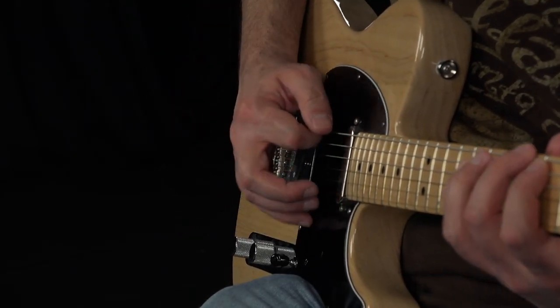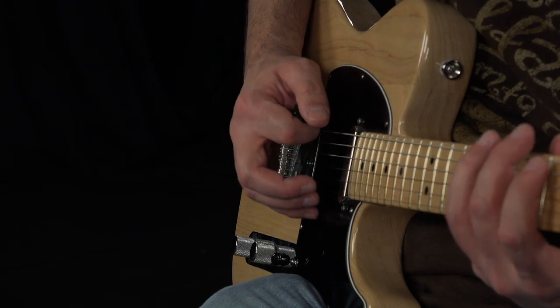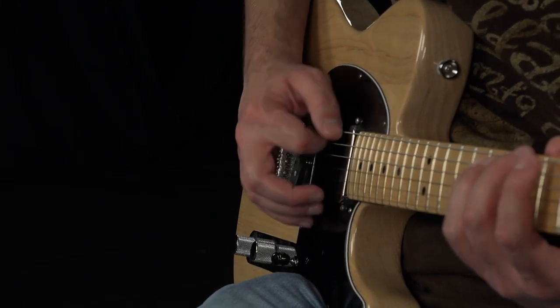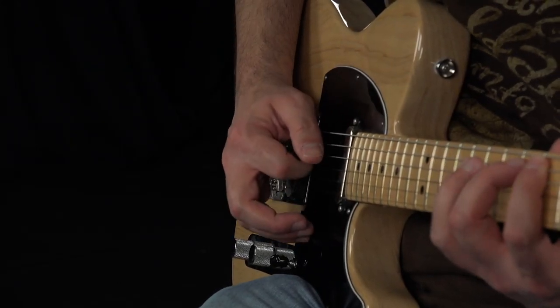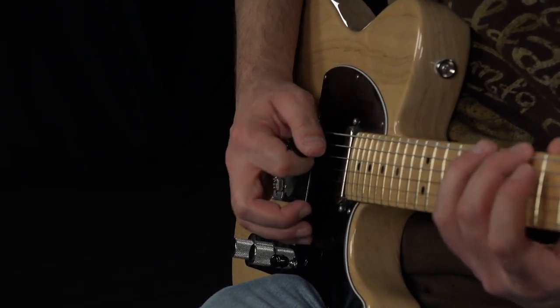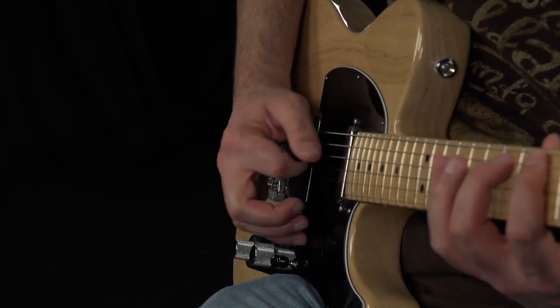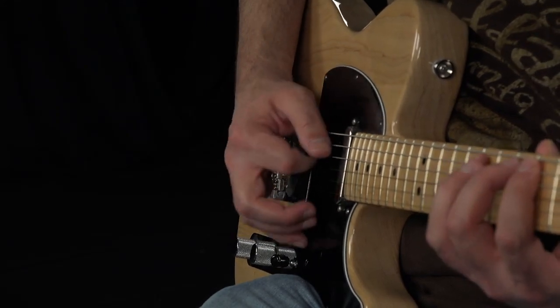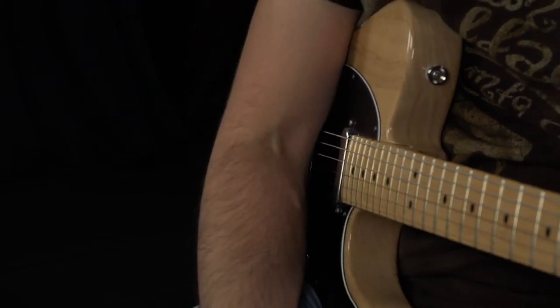Very slow tempo, down. So down, up, down, up, down, up, like that. And just take a small area of the fretboard and loop it.